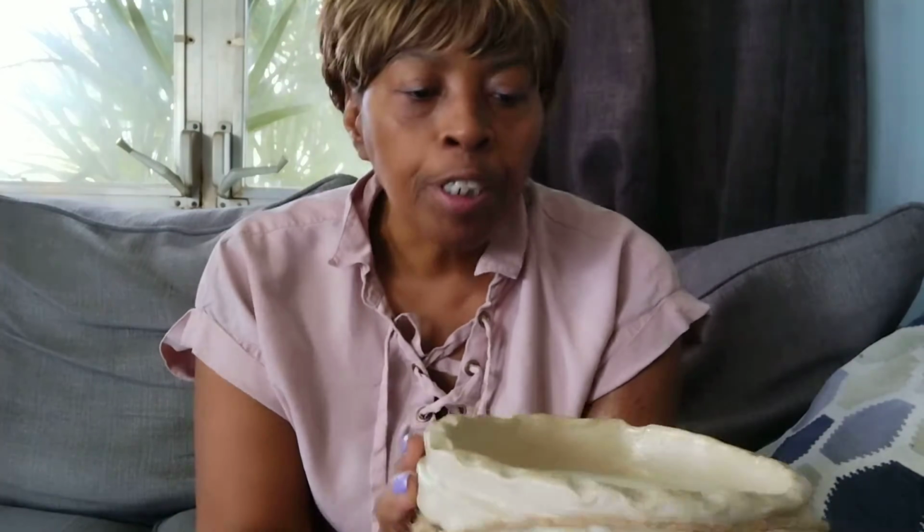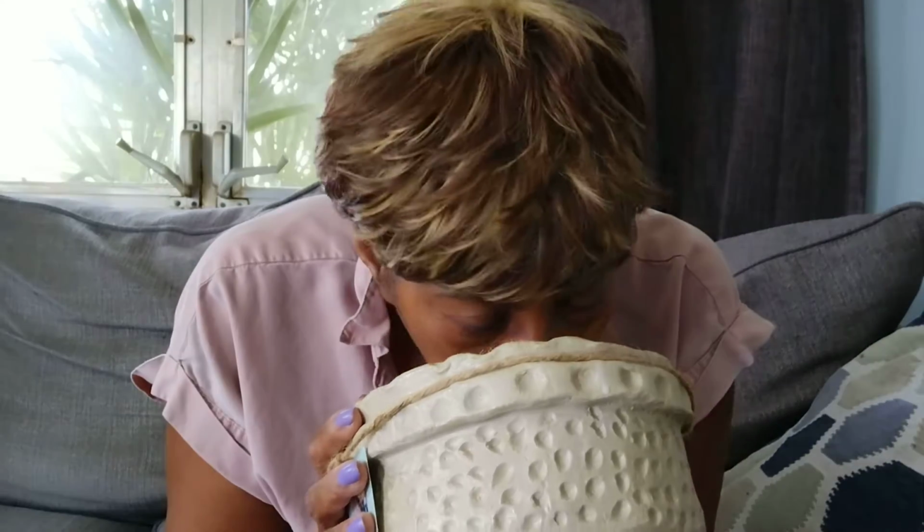This is the Italy Bajona candle. It smells so good. So good.